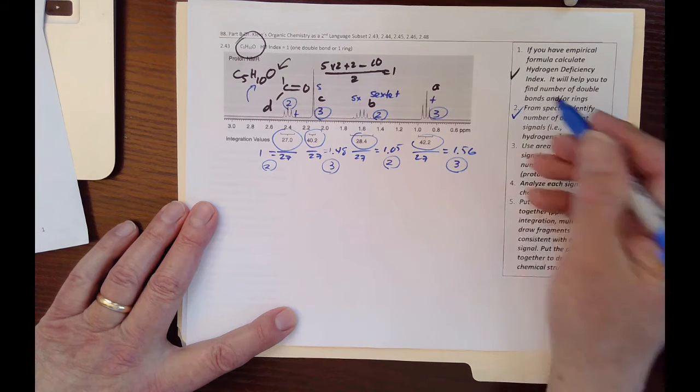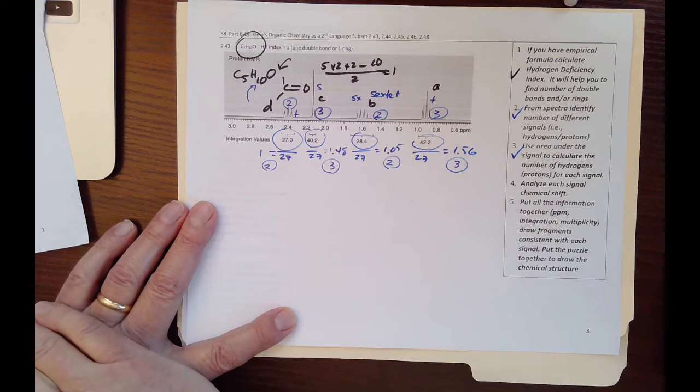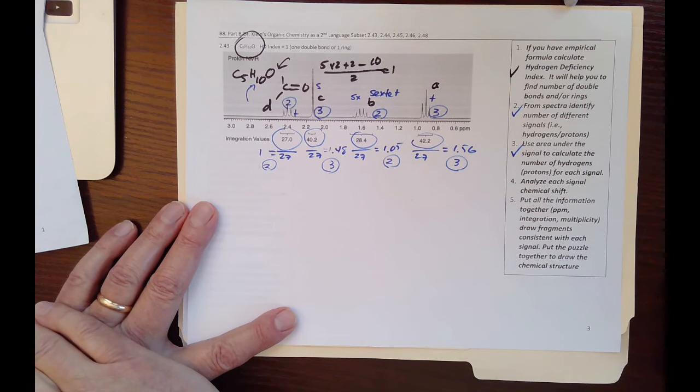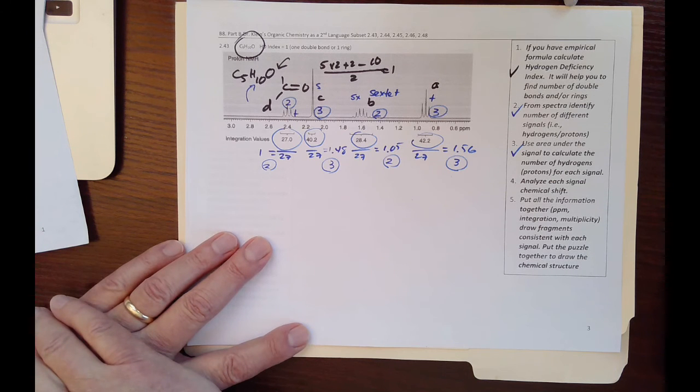So we did that. We did the area count and identified the number of hydrogen for each signal. Now the next step is to look at the ppm, the number of hydrogen, and the splitting pattern. For example, the first one is a triplet, right?